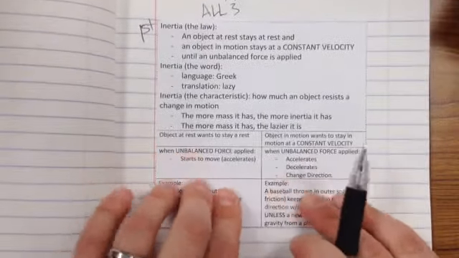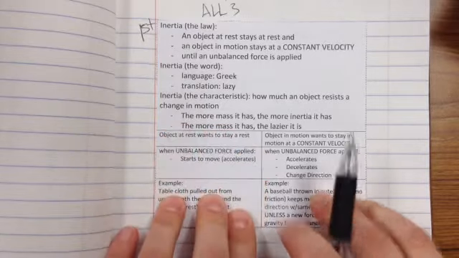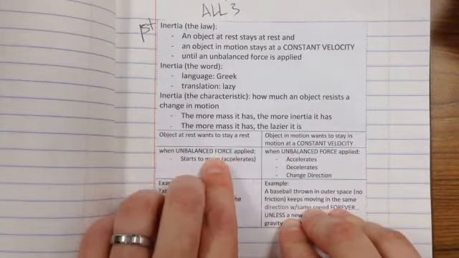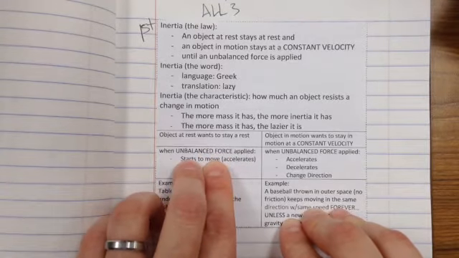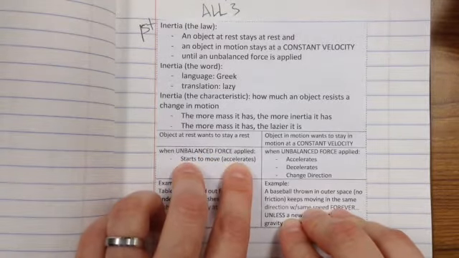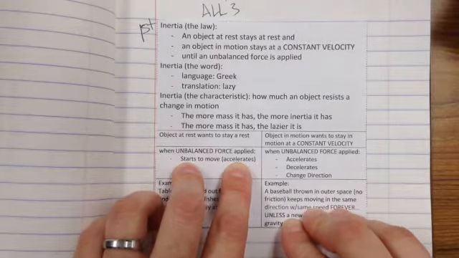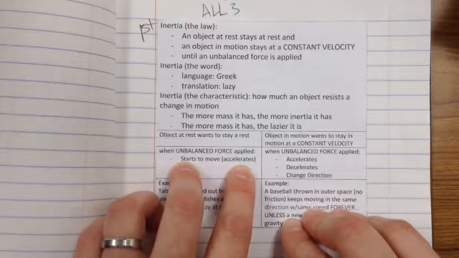All right, so the notes here are to break down object at rest and objects in motion. An object at rest stays at rest. When an unbalanced force is applied to the object at rest, it starts to move. It accelerates. If it's 0 and it starts to move, that means it's accelerated. So the unbalanced force makes it accelerate.